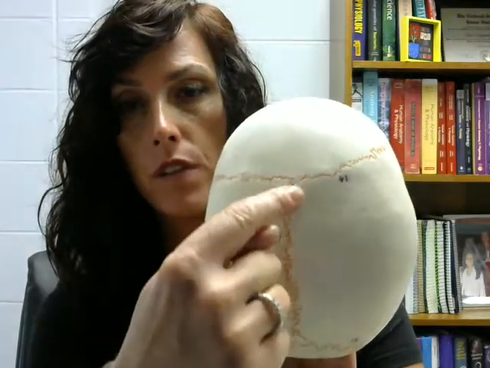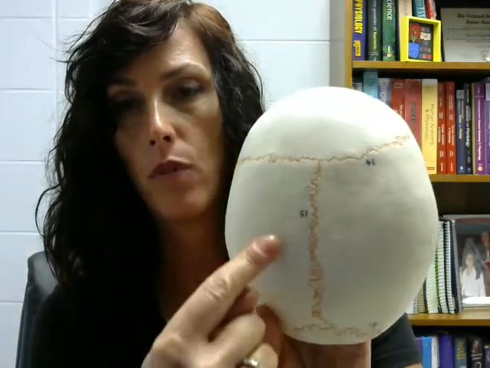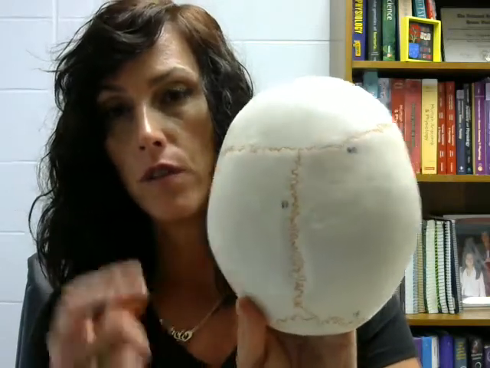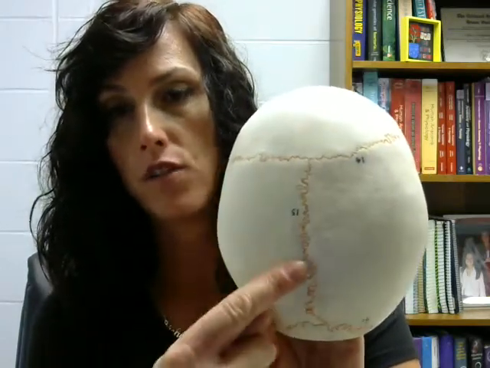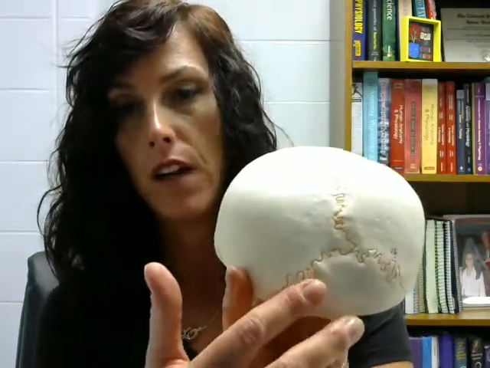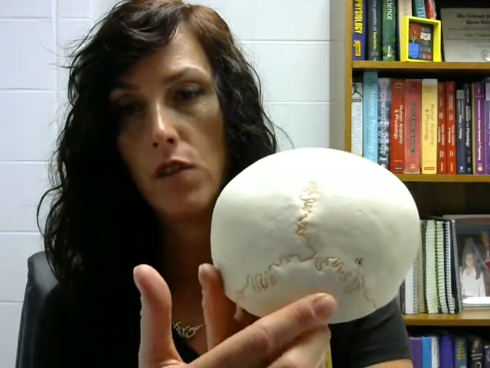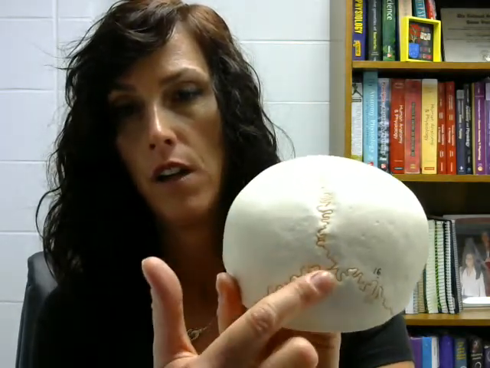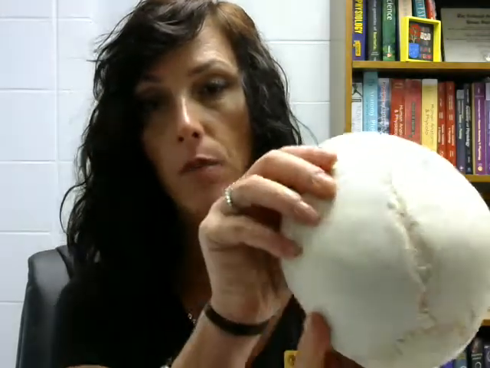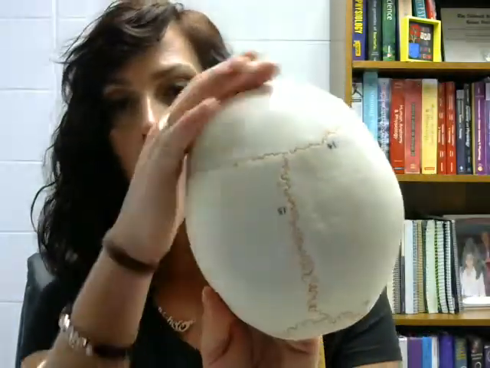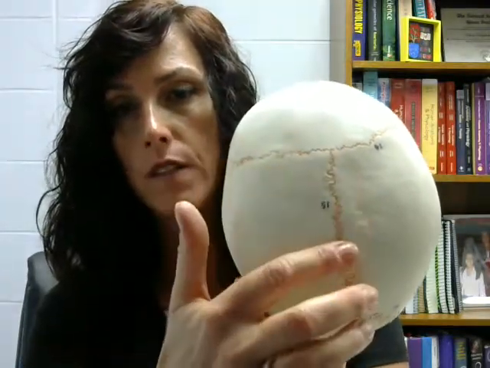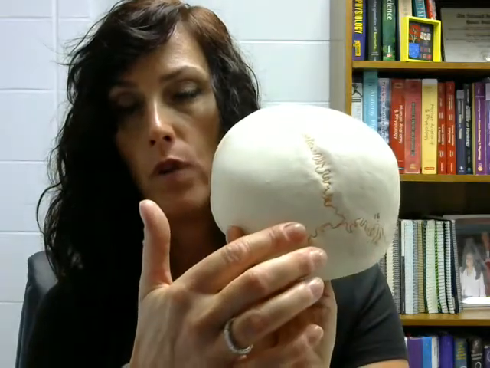The second suture is this one that goes up and down that separates the parietal bones. That's the sagittal suture. So we got corona making a crown, sagittal separating the parietal bones. If we turn it to the back, if this is the occipital bone, which it is, the suture that goes around it, that's going to be the lambdoid suture. If I just put the top of the skull on the desk, you notice this is big, it's your forehead. So coronal, sagittal, lambdoid.